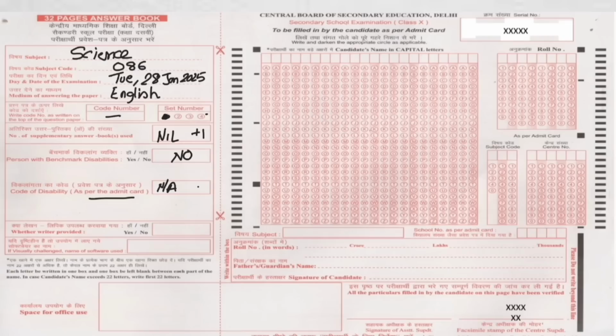Then whether writer provided. If you are writing your answer on your own, then you can write no here. If you have a writer with you who is writing your answers, then you need to write yes. If visually impaired, challenge, name of the software.